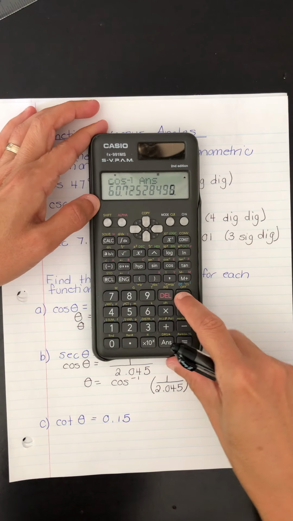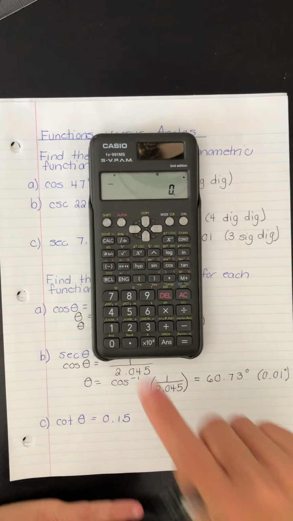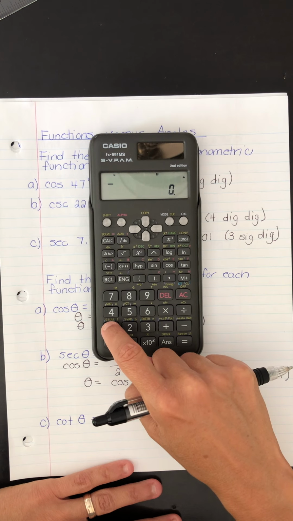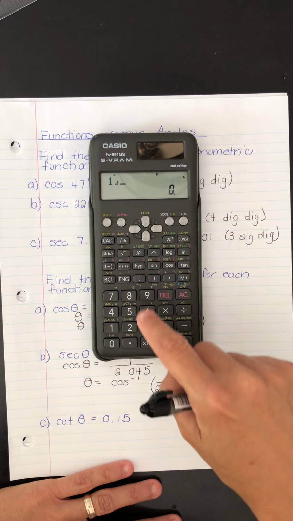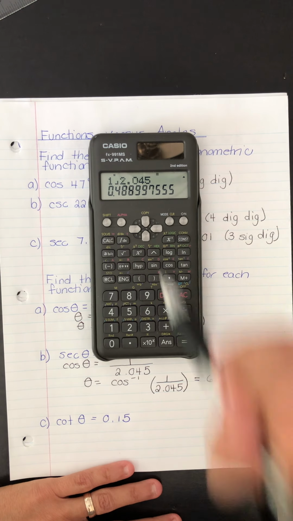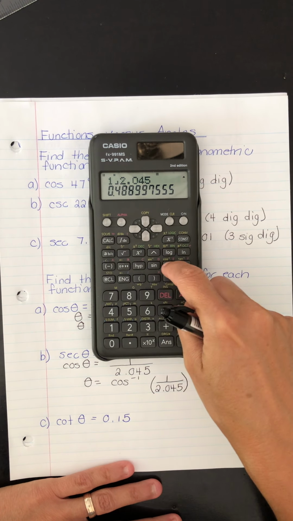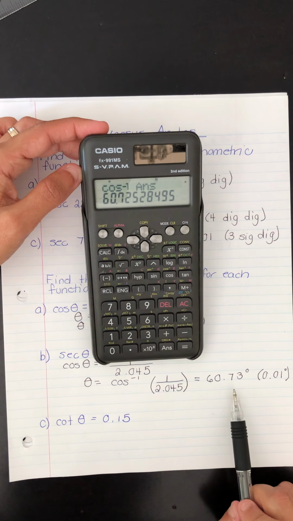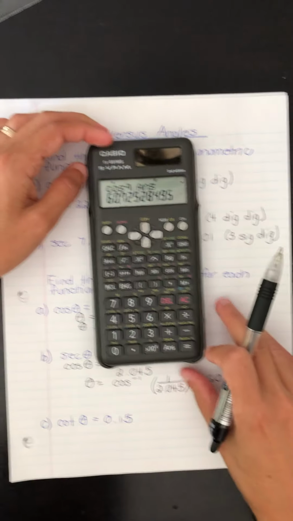Okay, so if you have a Sharp, I believe they make you do this first. First put in the number, 1 over 2.045. So first put the number in, push equals, and then shift cosine equals. Okay? All right.